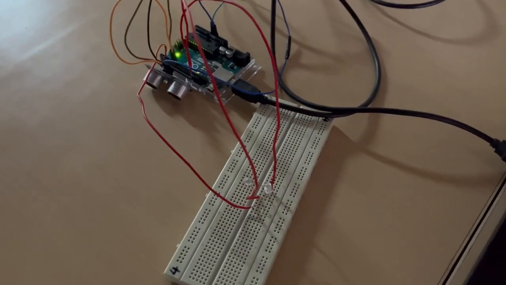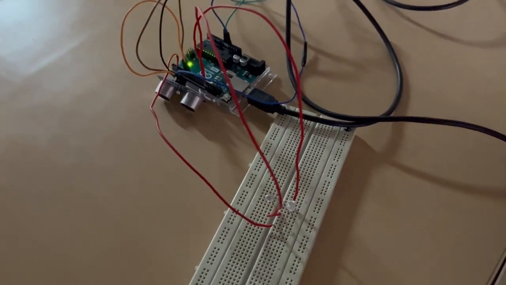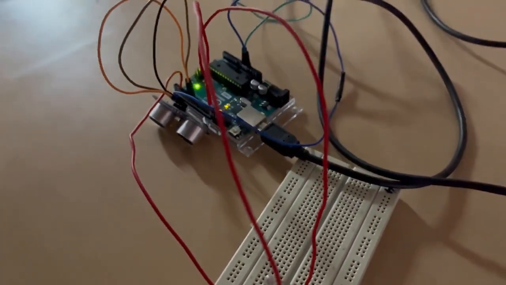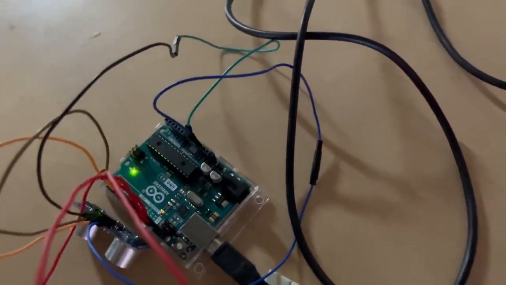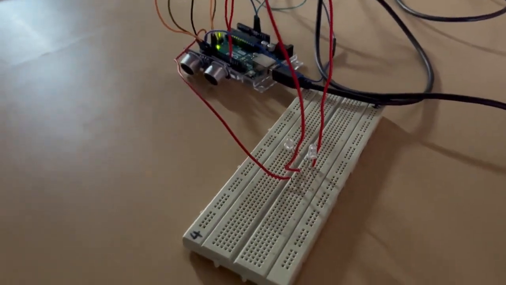So this is a collision warning system made using Arduino. This is going to be implemented on the back of the vehicles. So first, when there is no collision, these LEDs represent the indicators in the driver's cabin. So now the LEDs are off because the indicators are off, because there is no collision.